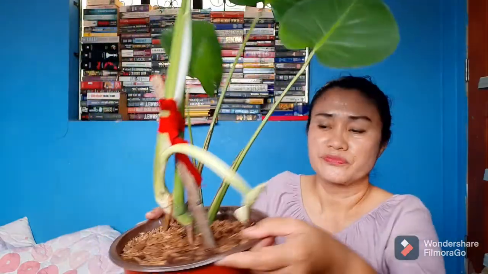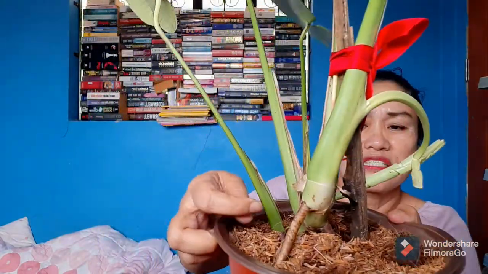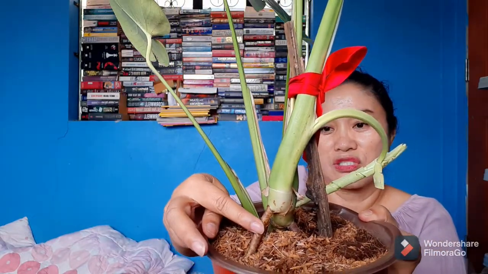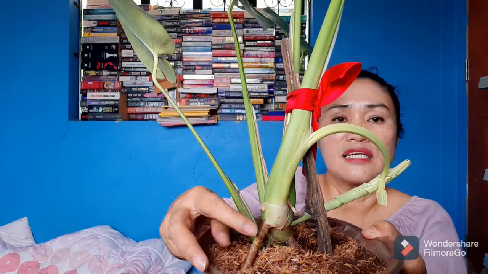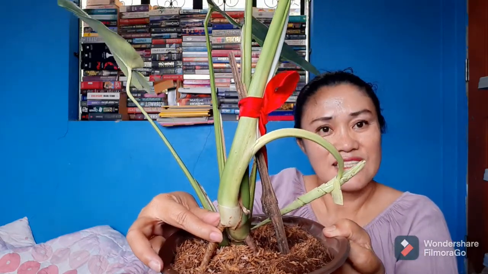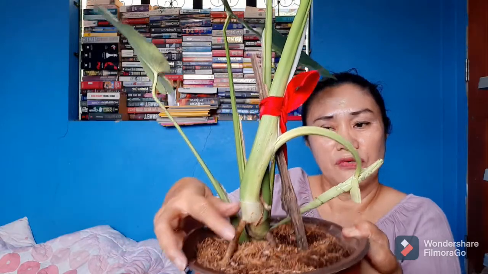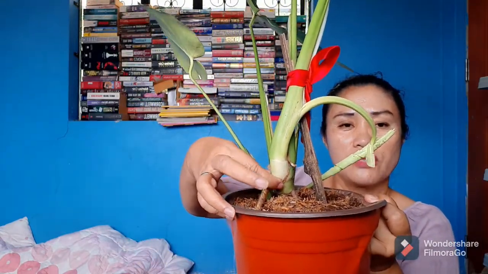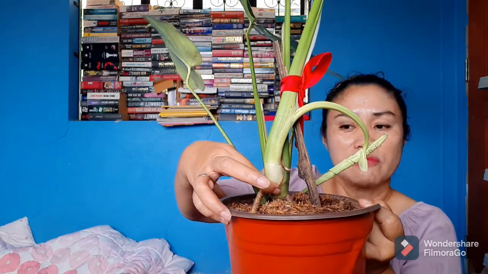Okay, how is this propagated? I am going to show you. If you noticed, you can see these adventitious roots, and it is near a node. We cut that stem. If you are going to feel the bulging of the node below that one, those are part of the stem.